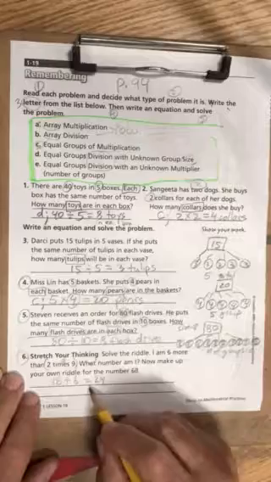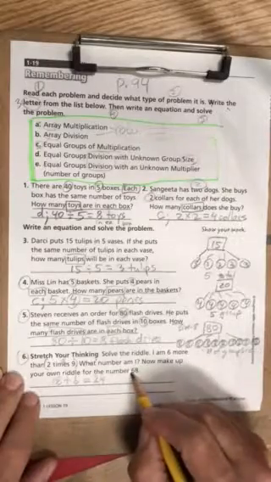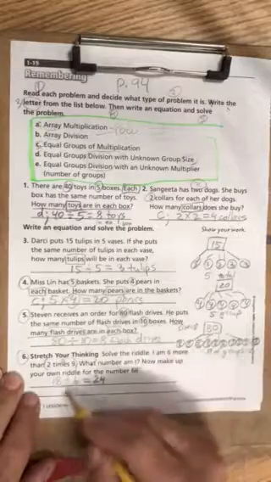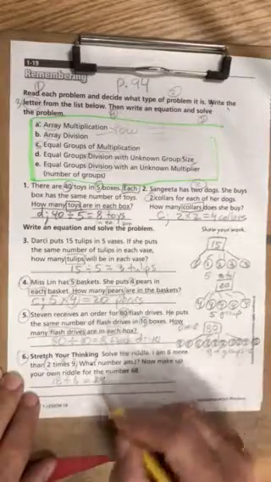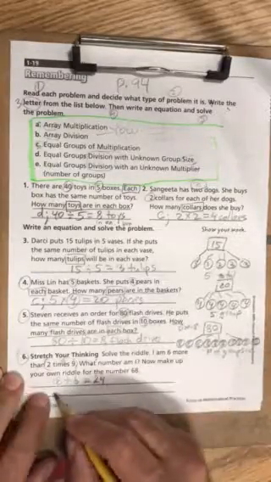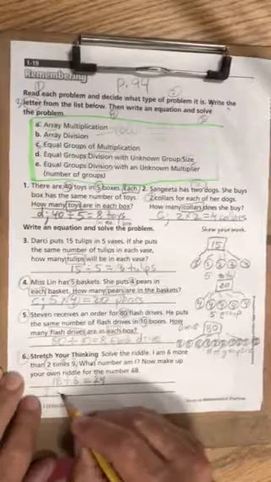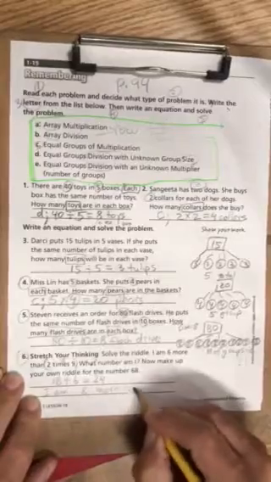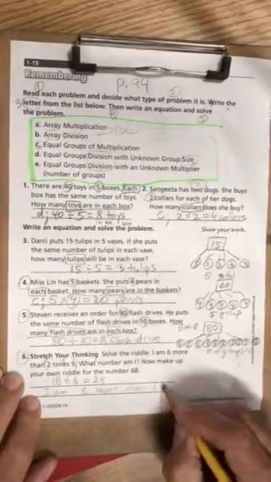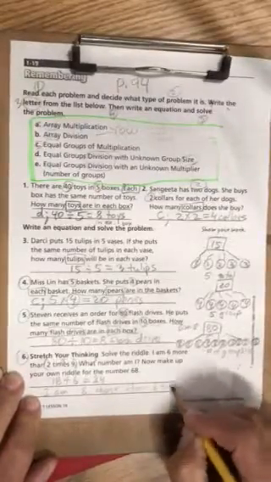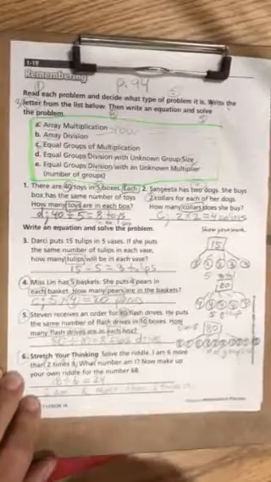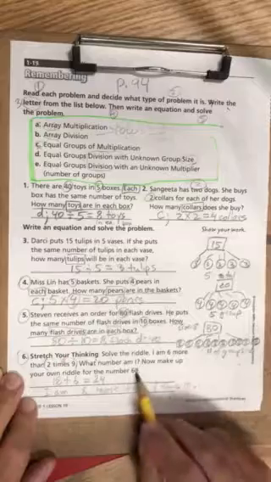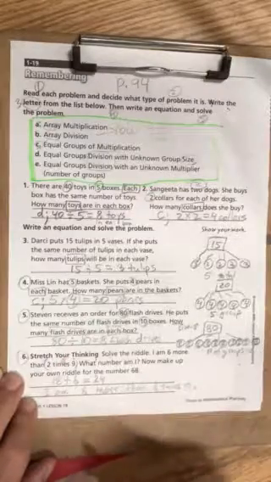Now, make up your own riddle for the number 68. That's why you stretch your thinking. There's no right answer, there's no one answer. I don't know. I am 8 more than 6 times 10. What number am I? 8 more than 6 times 10 is 60. 8 more would be 68.